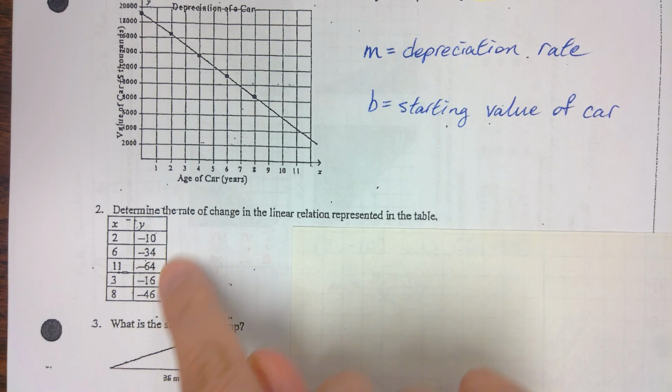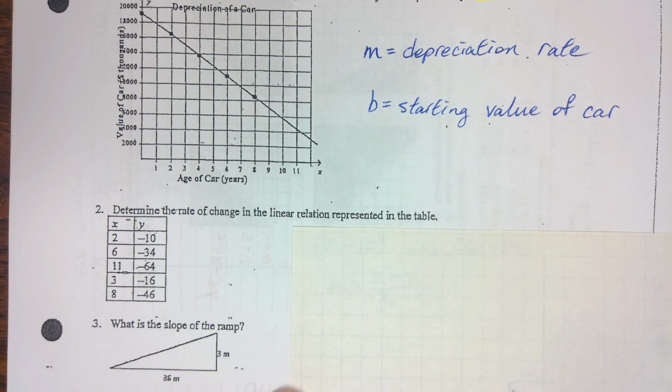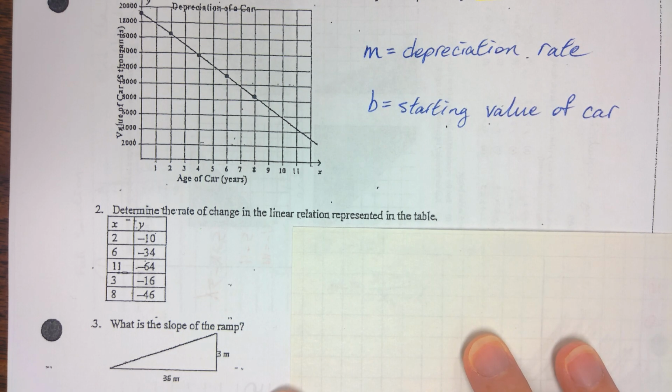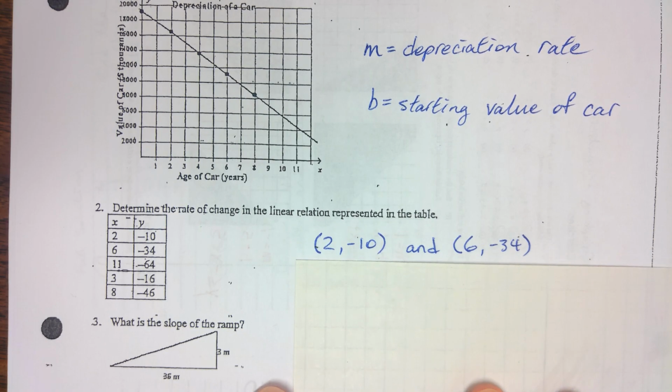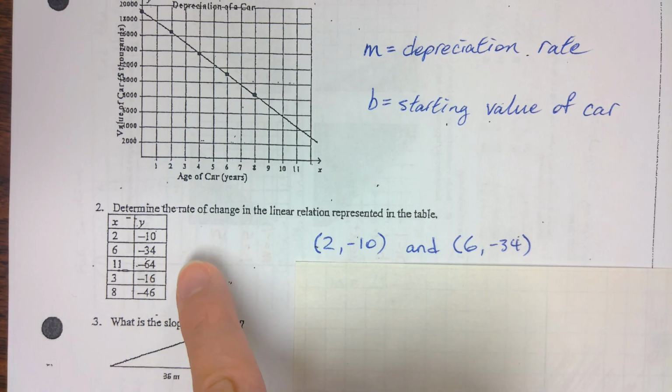So what's the easiest way to calculate the rate of change in this linear relation then? Aiden? Compare y divided by x. What do you mean by divided? So how many points do I need to find the rate of change? 2. 2, right? Yeah. So this table is actually to trick you guys.